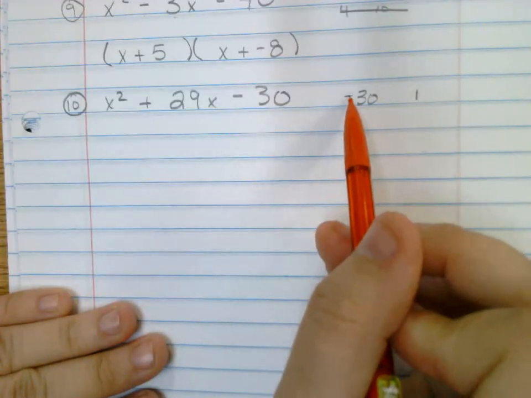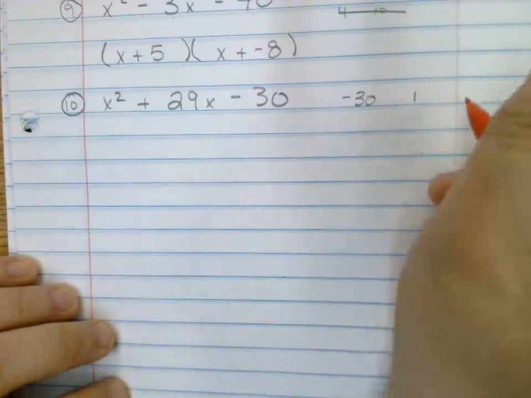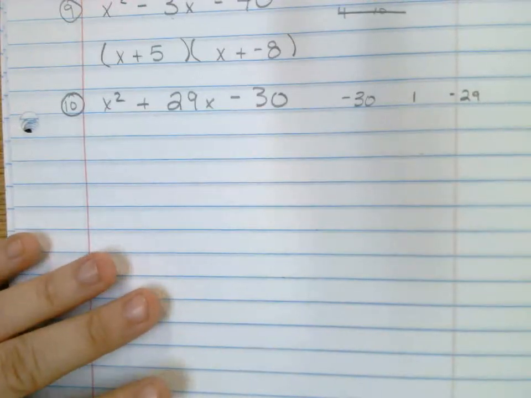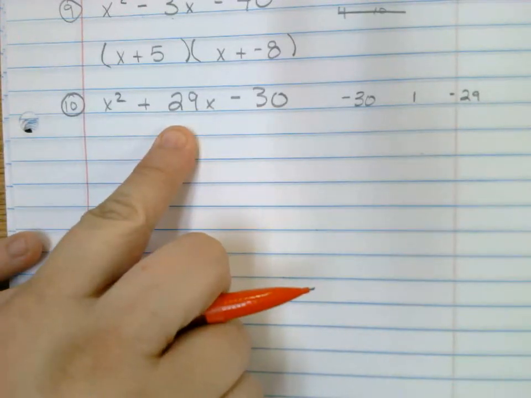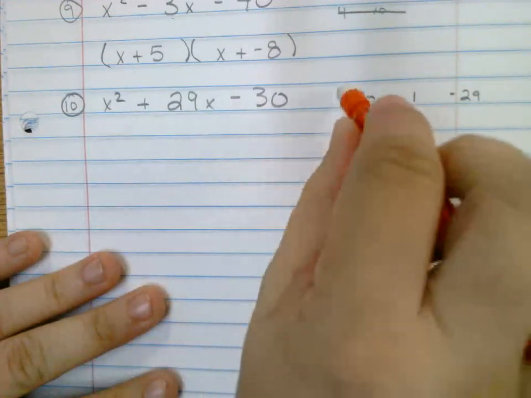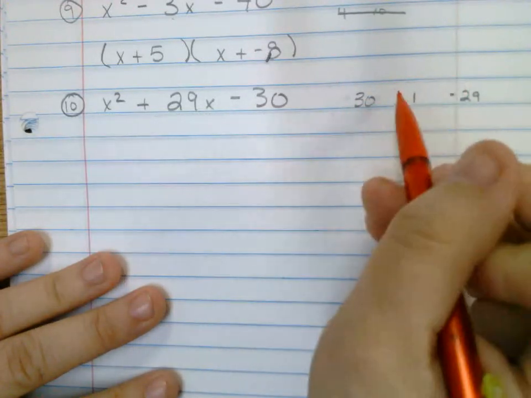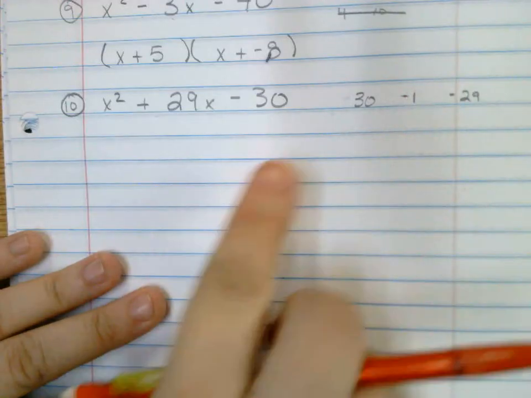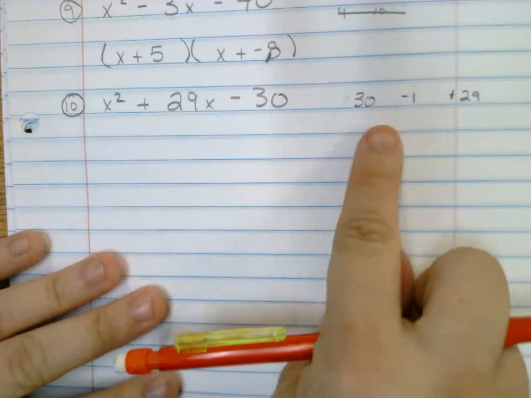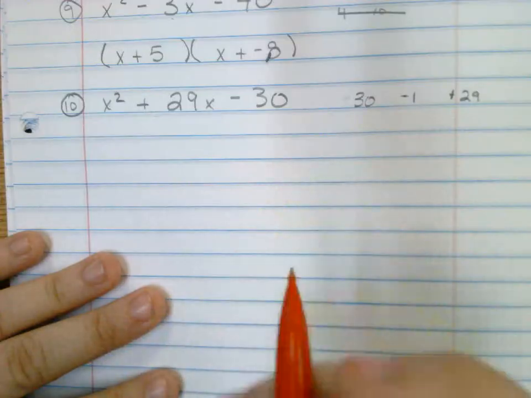Okay, so if I make the 30 negative, I do negative 30 plus 1. What does that give me? Negative 29. Is that my middle term? Look at your middle term again. It's positive. Your middle term is positive, right? So what that means is you're going to reverse these signs. That one's going to be your positive now, and the 1's going to be your negative. Now, if I add them, I get a positive 29, which is what my middle term is. So if you have the right difference but the wrong sign, that means that you need to reverse your signs.